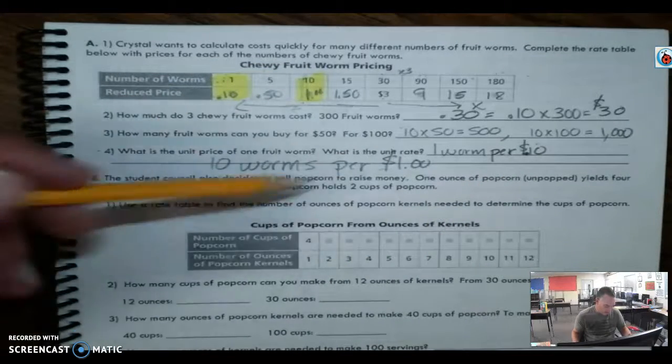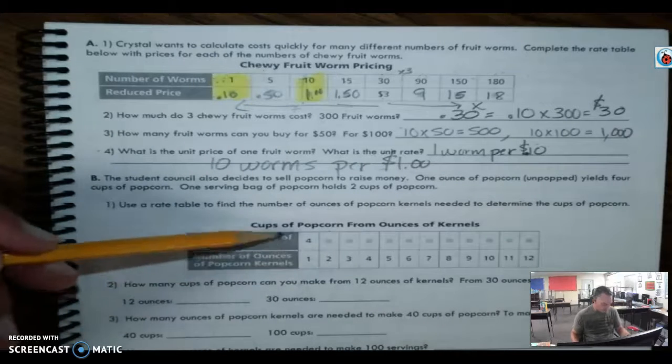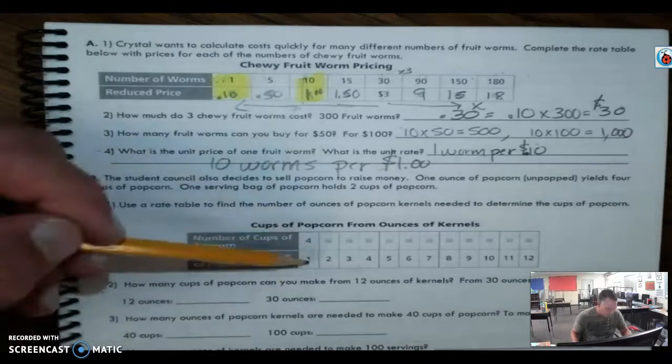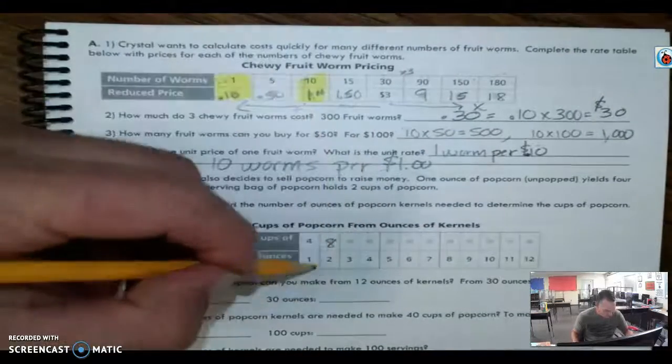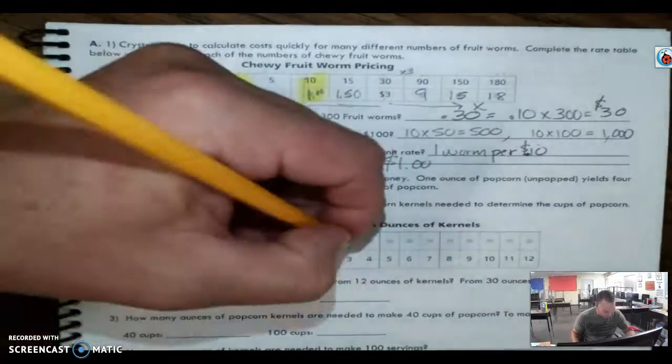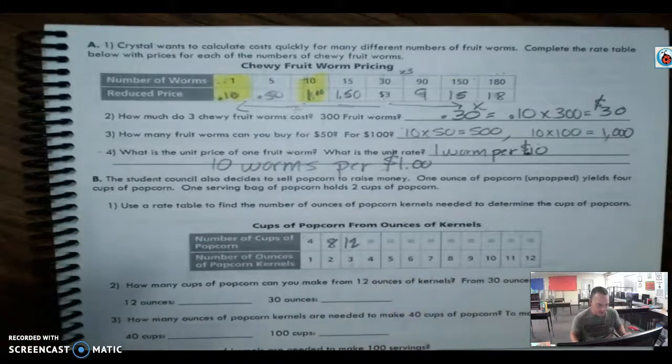So now they're doing this popcorn. They're saying the unit rate is right here. It's 1 ounce of popcorn kernels to 4 cups. And so you're just going to do a 1 times 2, 4 times 2 is 8. 1 times 3, 4 times 3 is 12. Pay attention because they skip around a little bit. Do they? No, they don't. So go ahead and fill that in and then pause the video.